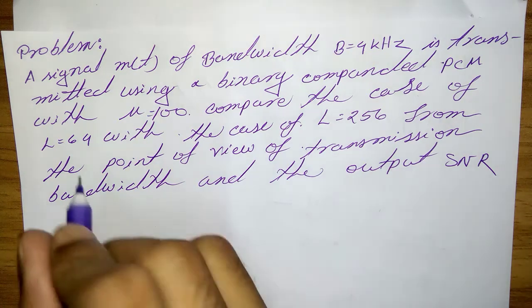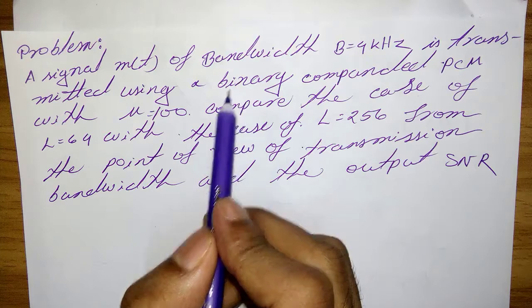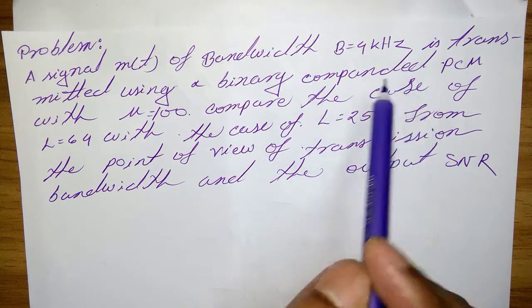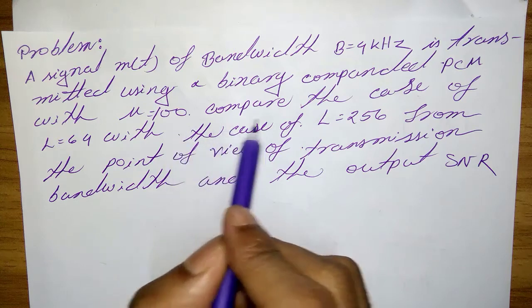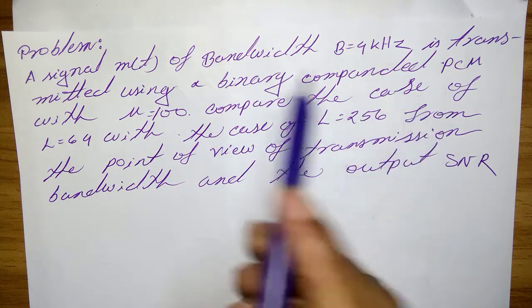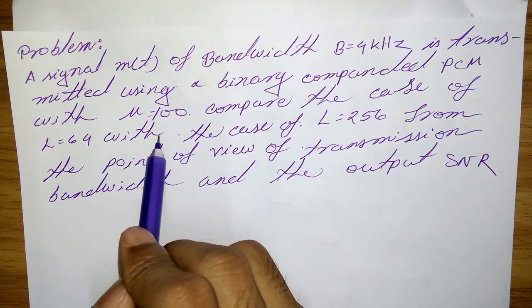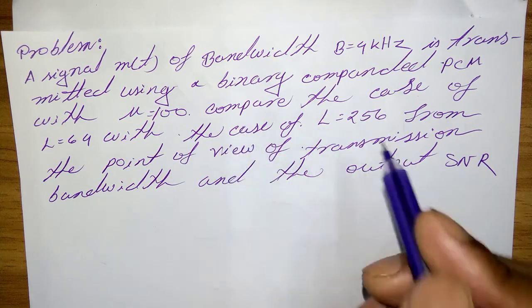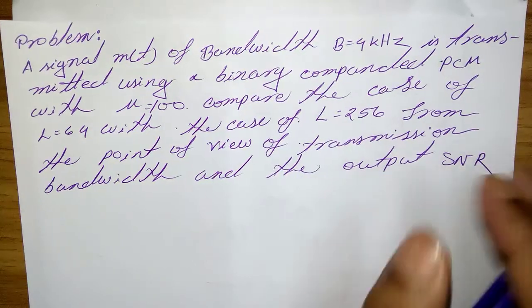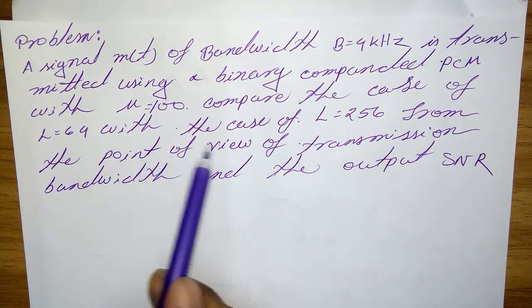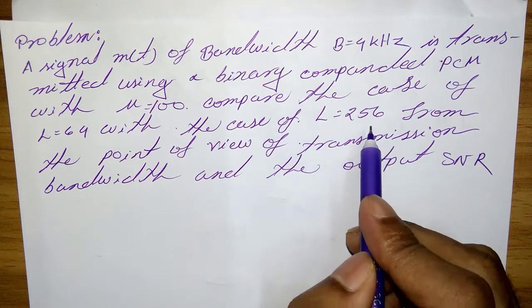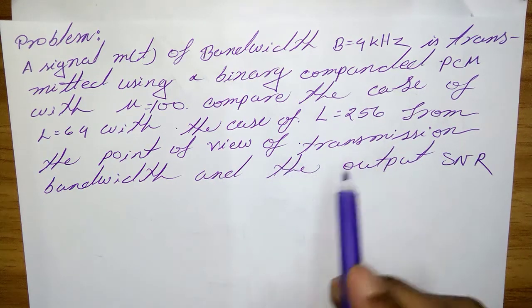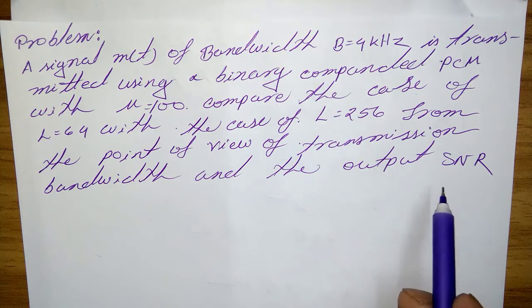Here is the problem: a signal m of t of bandwidth B equal 4 kHz is transmitted using a binary PCM with mu equal 100. Compare the case of L equals 64 with the case of L equals 256 from the point of view of transmission bandwidth and the output SNR.